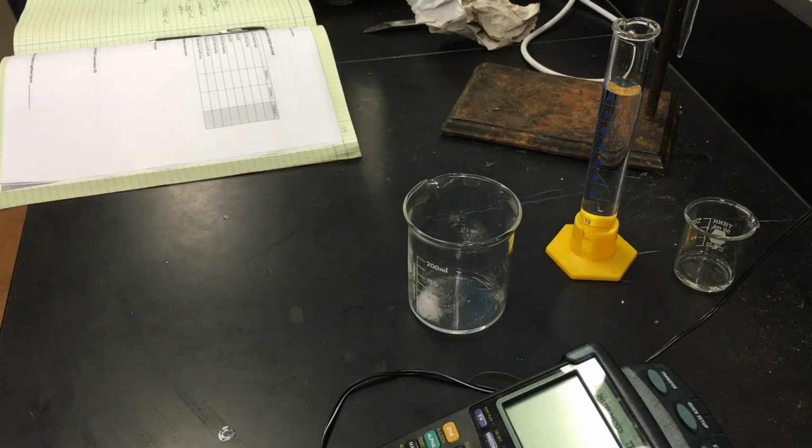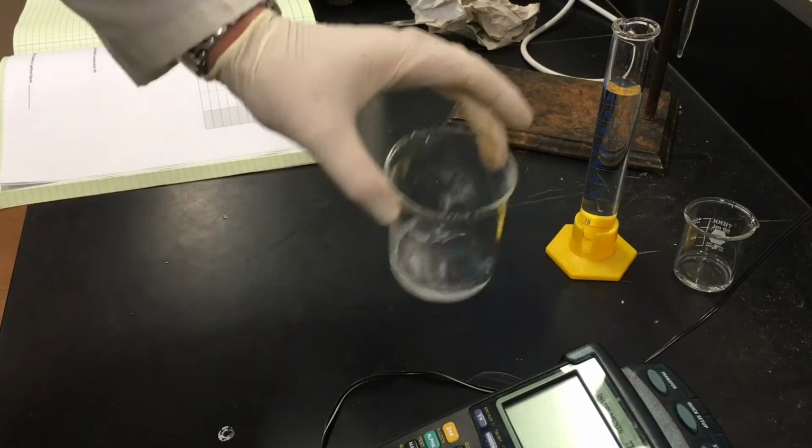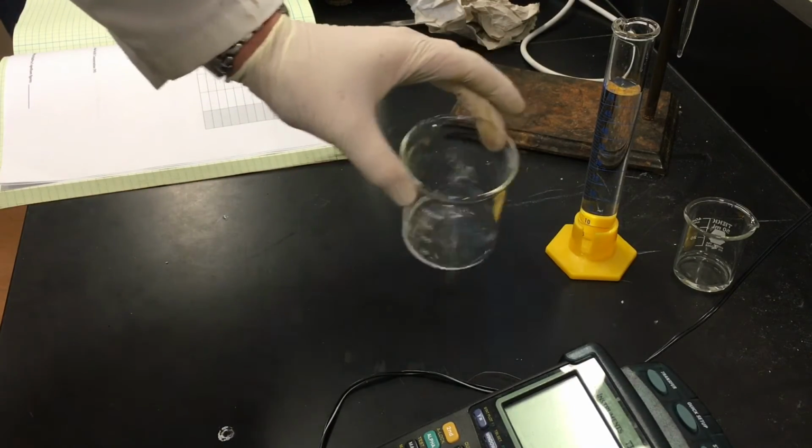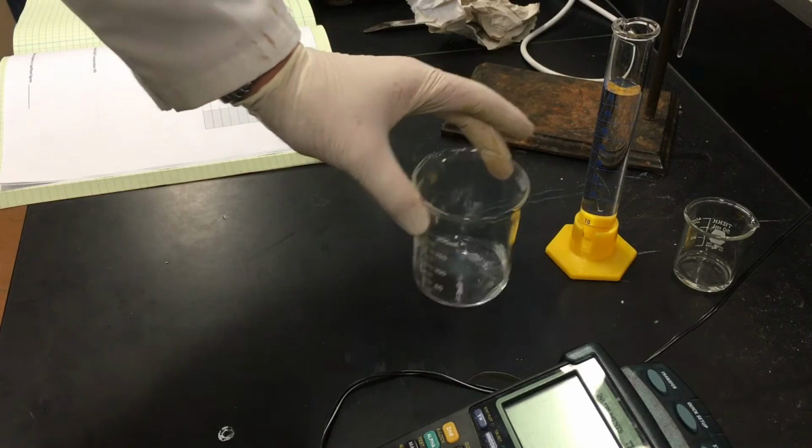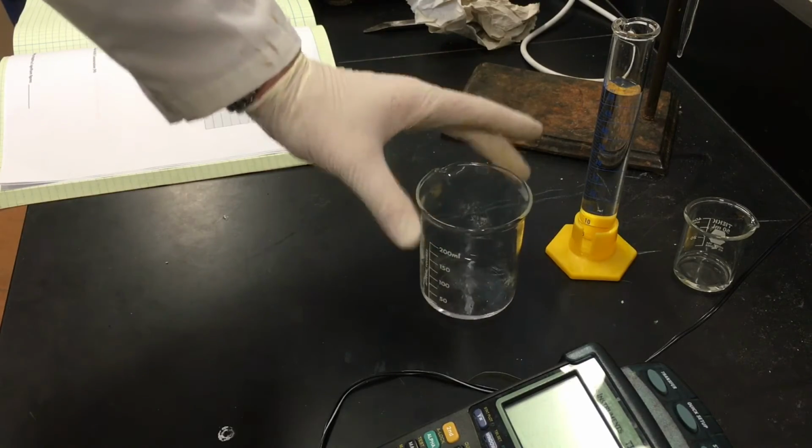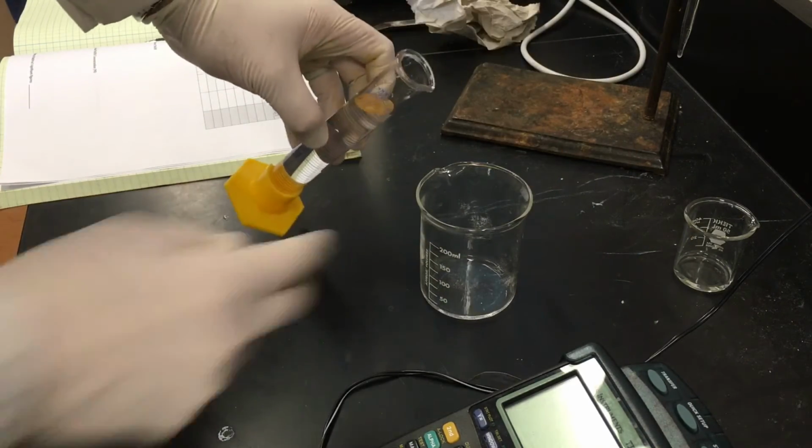So we have 10 milliliters of 95% ethanol. Dissolves very, very quickly. We're going to add 50 milliliters or so of water.